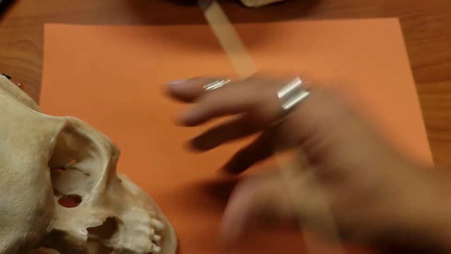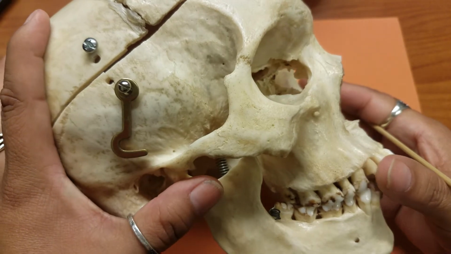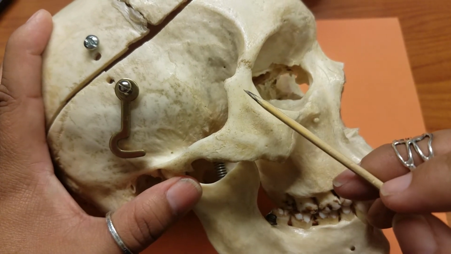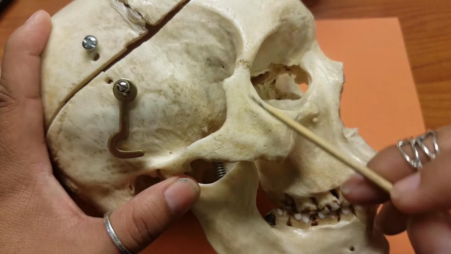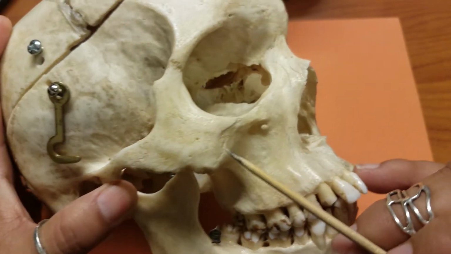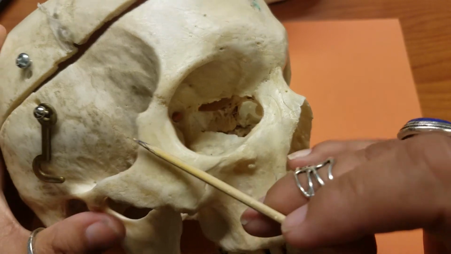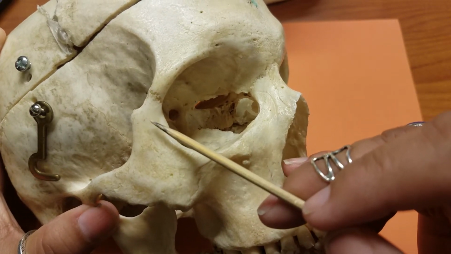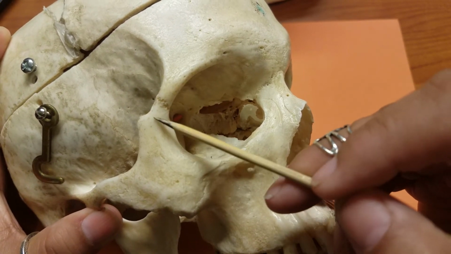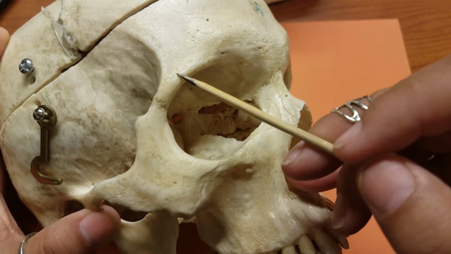Okay. Now let's look at our zygomatic bone. The zygomatic bone has three major processes. This one up here, this right here, and this one that comes out over here. So the processes are named for the bones they articulate with. This process here articulates with the frontal bone.